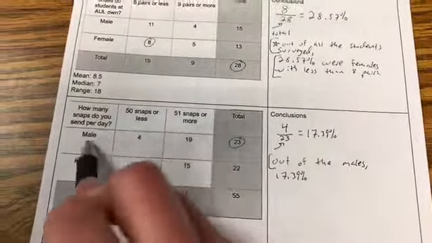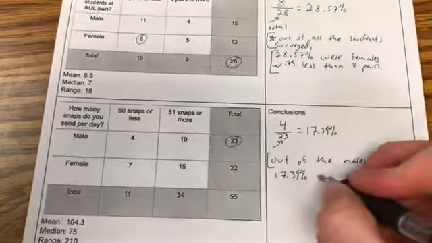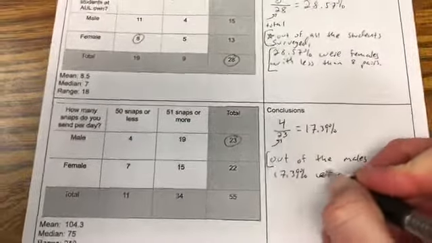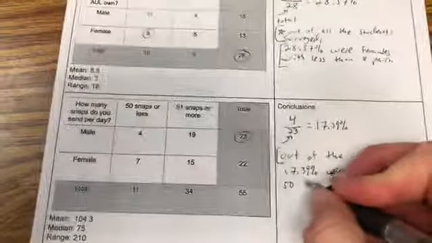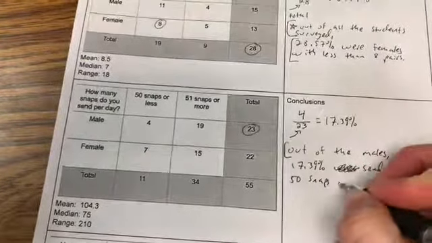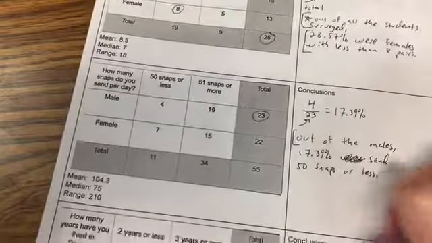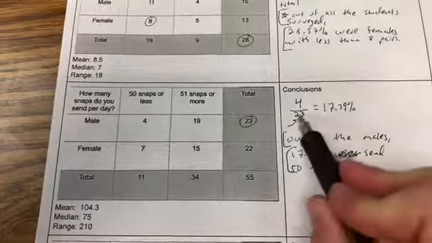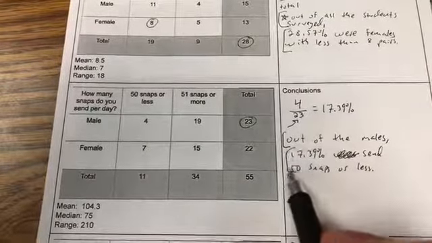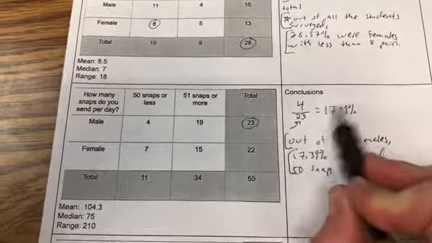Oh, they were males that sent 50 snaps or less. So 17% send 50 snaps or less. The first part of my sentence came from the total. The second part of my sentence came from that smaller number I chose on top.